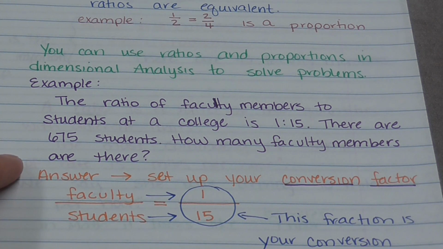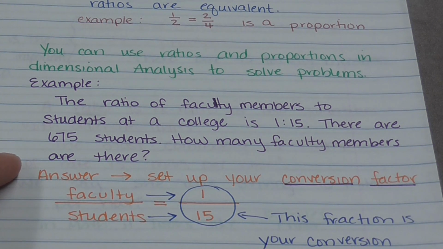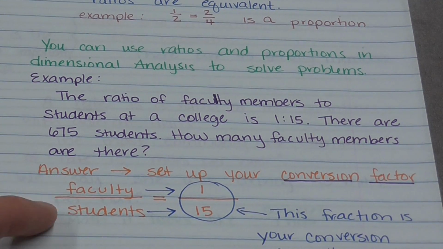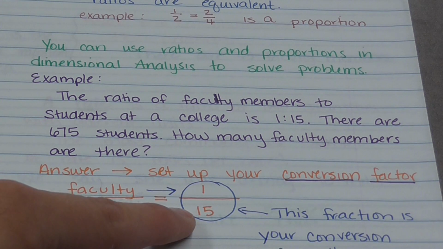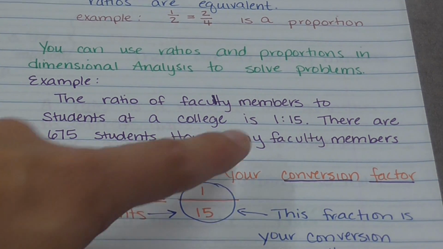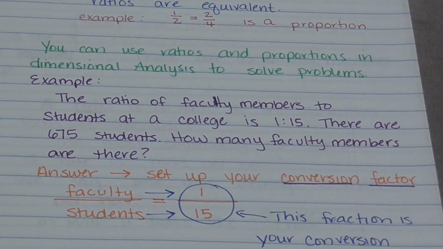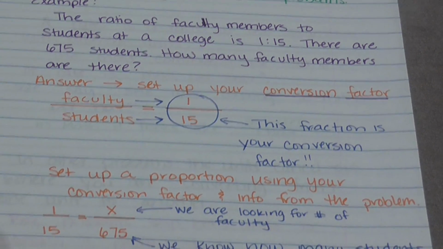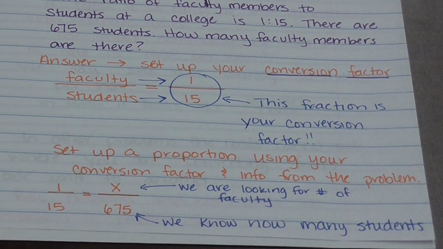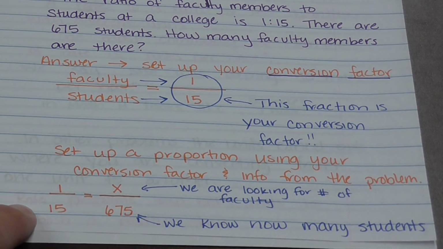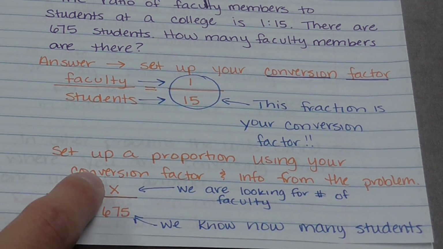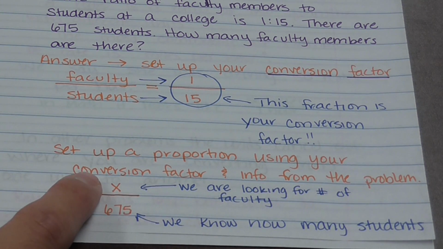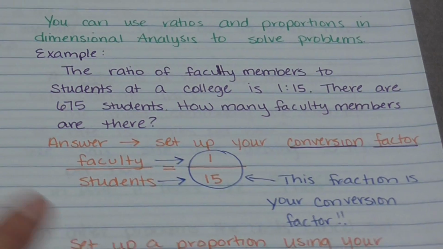All right, so how many faculty members are there if there are 675 students? Well, the first thing we need to do is set up the conversion factor. Right there is what they give us. That is our conversion factor, faculty to students, 1 faculty to 15 students. This fraction that they give you is really a conversion factor. Then we need to set up our proportion using the conversion factor and the information from the problem. So there's our 1 to 15. We don't know how many faculty members they have, but we know they have 675 students. So we're looking for faculty members, and we know how many students there are.